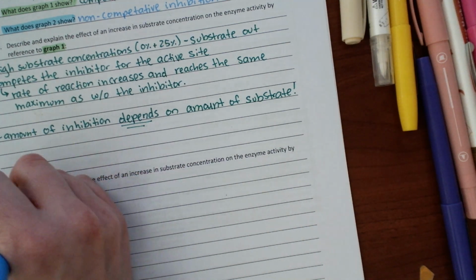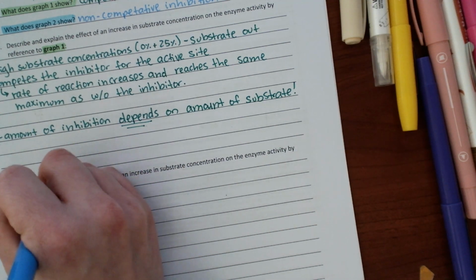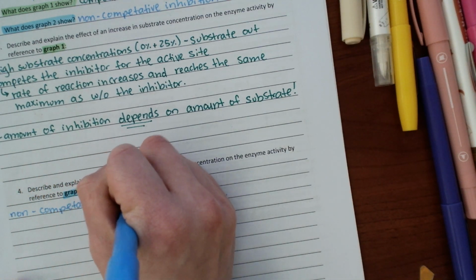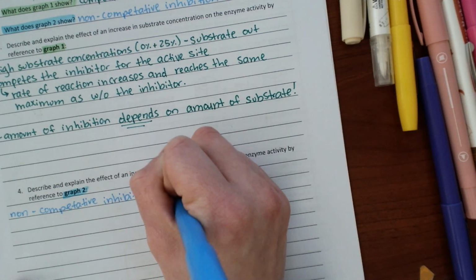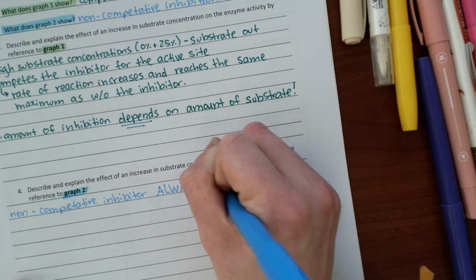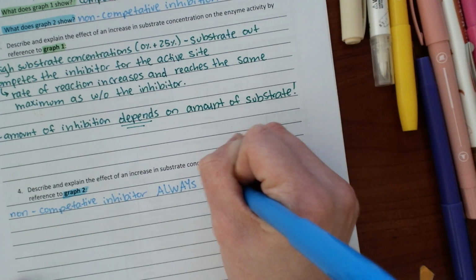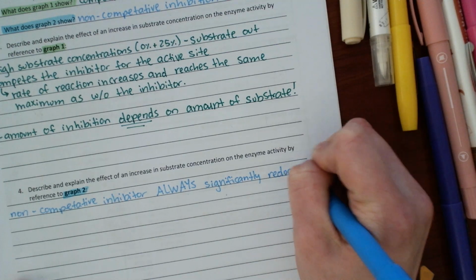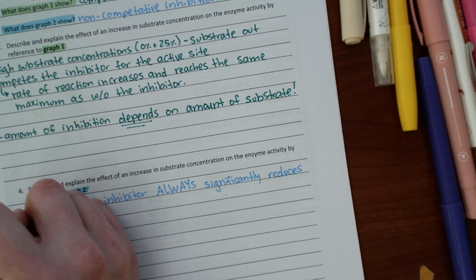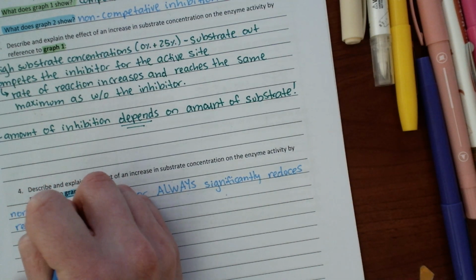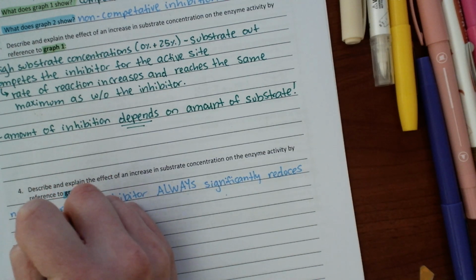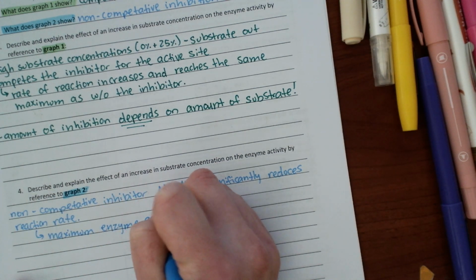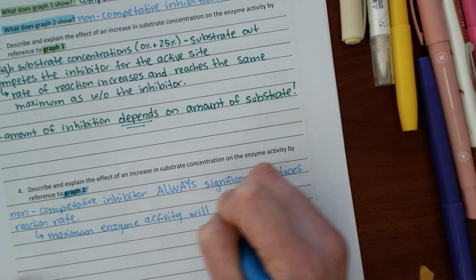So a non-competitive inhibitor always significantly reduces reaction rate. Your maximum enzyme activity will not be reached.